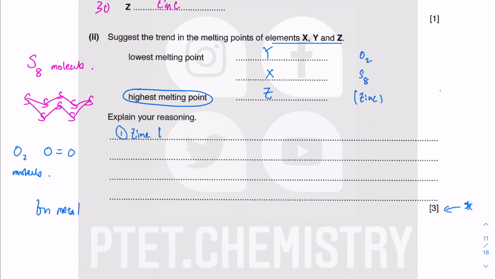Zinc has giant metallic structure. Well, zinc, or you can say Z, I guess. Zinc or Z. Zinc has giant metallic structure, singular.